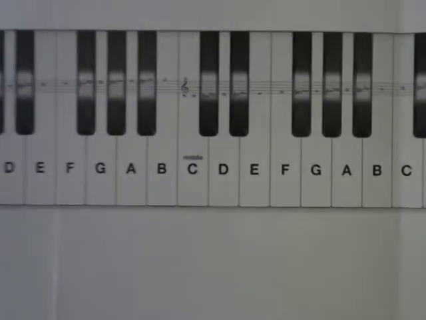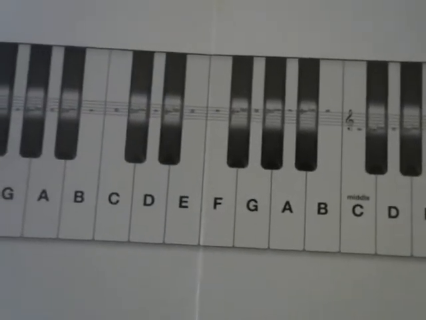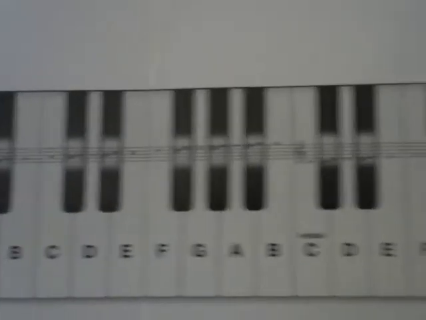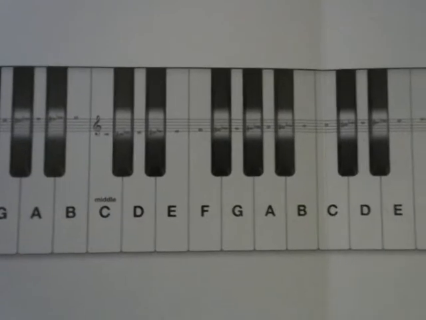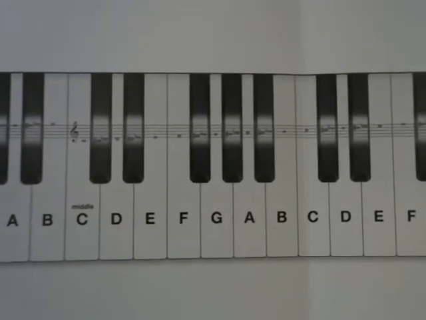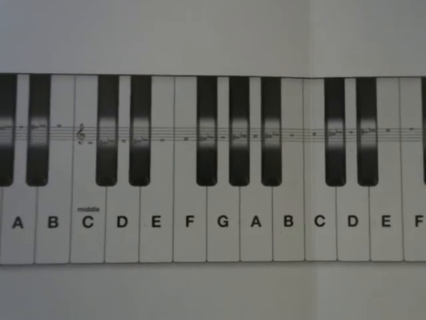Now if we look at just the white keys, we're going to talk about middle C there. Middle C. And if we go C to D, that's a whole step.